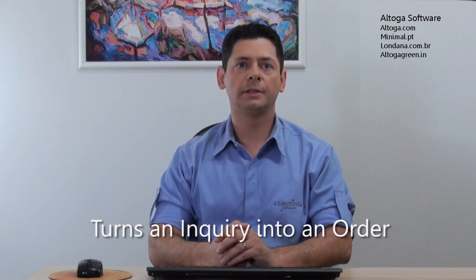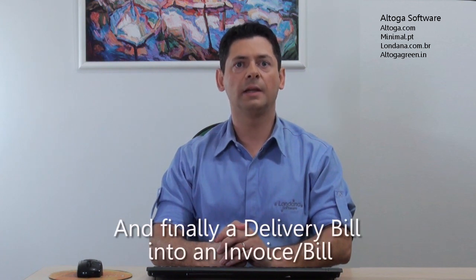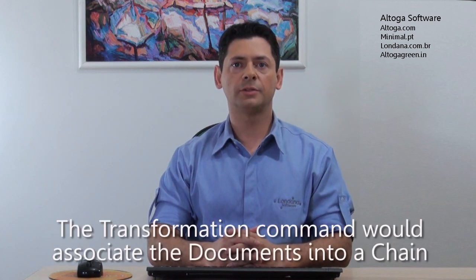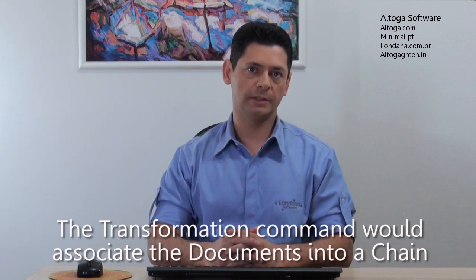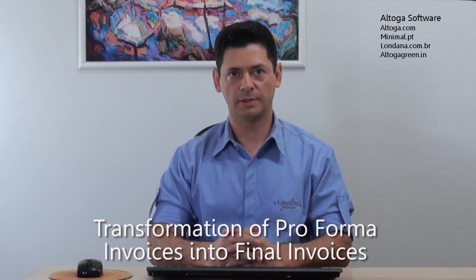Another important use of the transformation process is in document chains. I can get a market inquiry, turn it into an order, then into a delivery bill, and then into an invoice and/or bill. In such a case, there would be no need to run the command associate. The transformation command would associate the documents into a chain. Another case would be the transformation of pro forma invoices into final invoices.